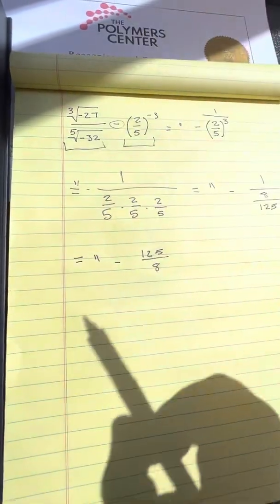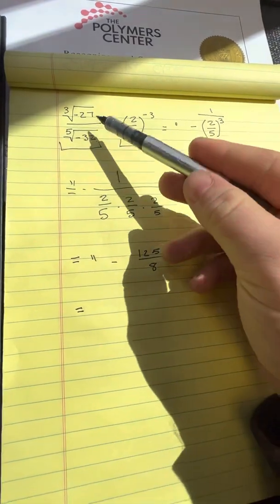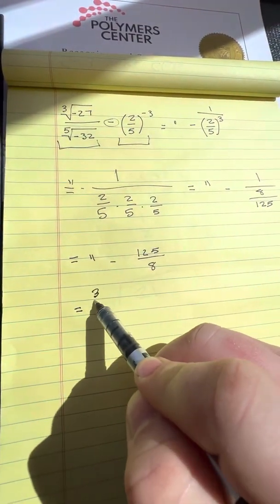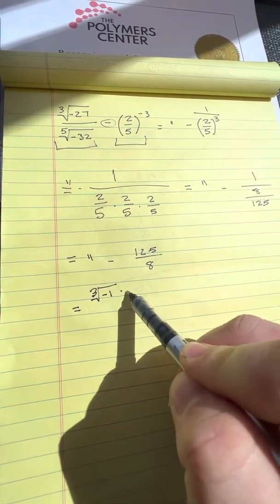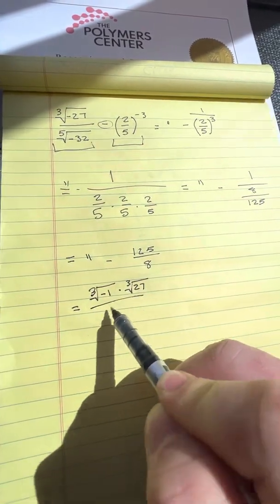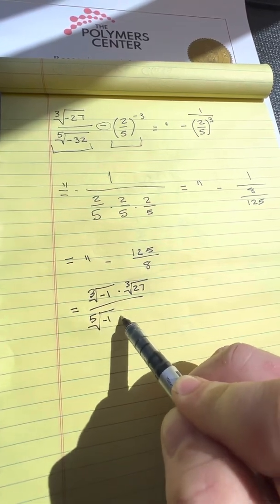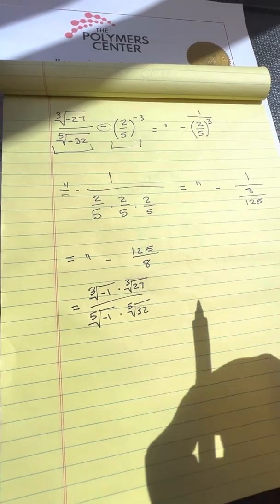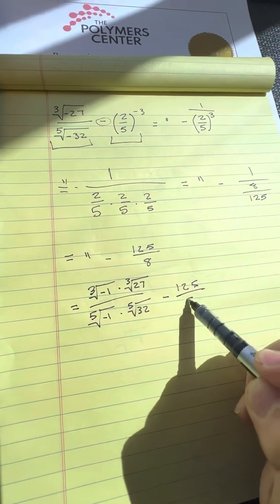So that is going to be equal to, and we're going to start writing this term in now, the cubed root of -1 times the cubed root of 27 over the fifth root of -1 times the fifth root of 32, minus our 125 over 8, which is what we had earlier.